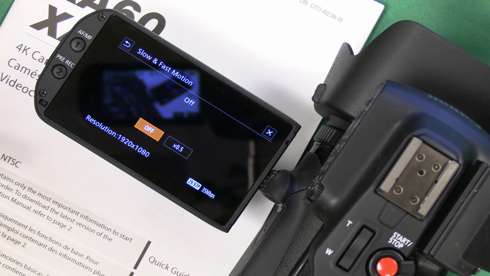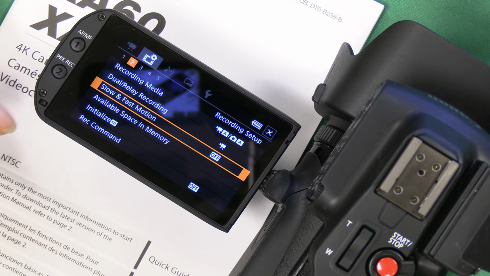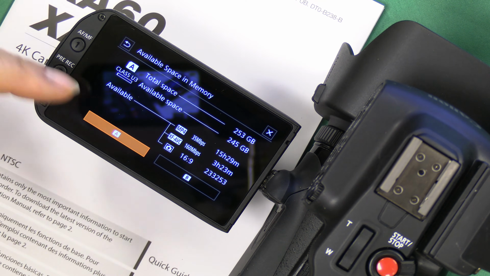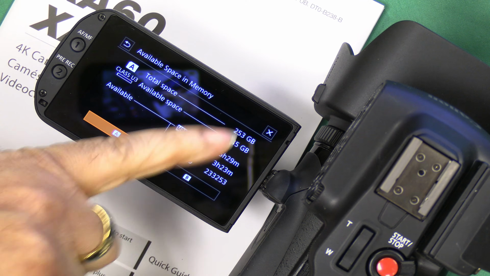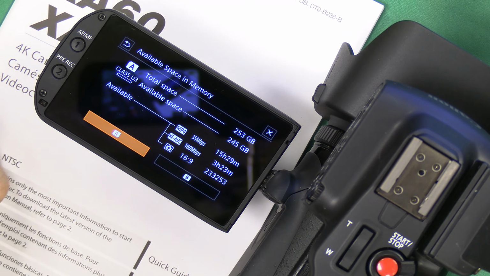You saw in 4K, you could film quite a bit speeded up. It would speed up your camera tremendously. And you could always slow it down or speed it up in post. On that same menu, it shows you how much space you have available in your memory card. This is a 256 gigabyte card. We have 245 gigabytes available, which is plenty of time.